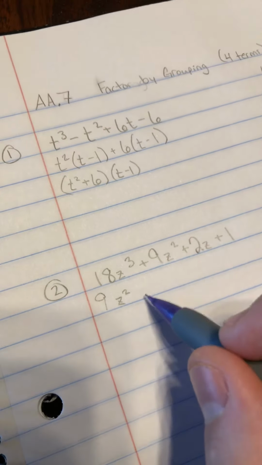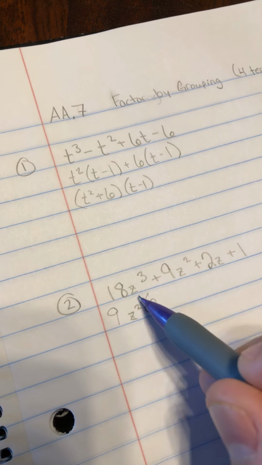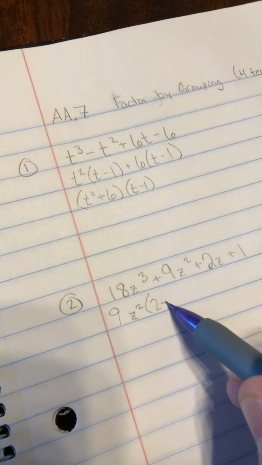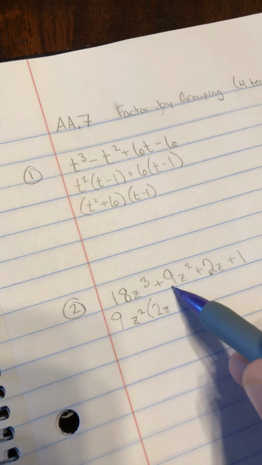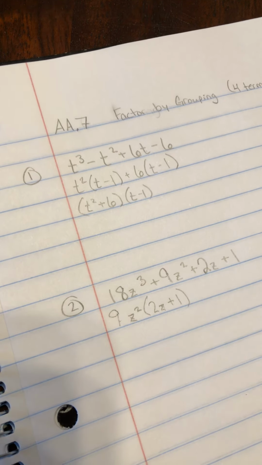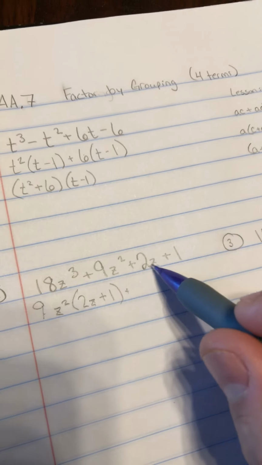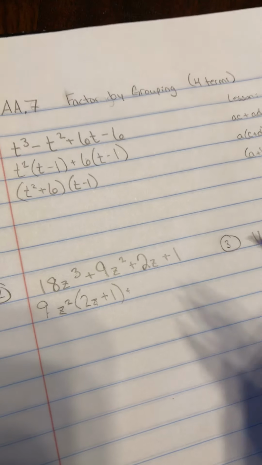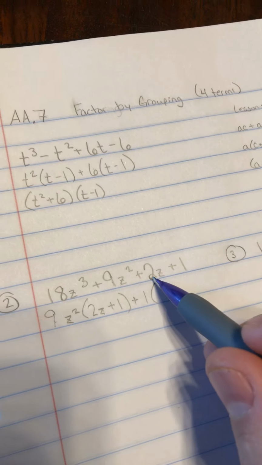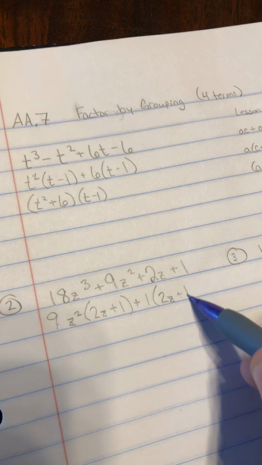So pull out a 9z squared. 18 divided by 9 is 2. Then z cubed divided by z squared leaves you with just 1z. And then 9z squared leaves you with just a 1. And back here, what can you pull out of a 2z and a 1? Well, the only thing you can pull out is a 1. We know 2z divided by 1 is still 2z, and 1 divided by 1 is still 1.